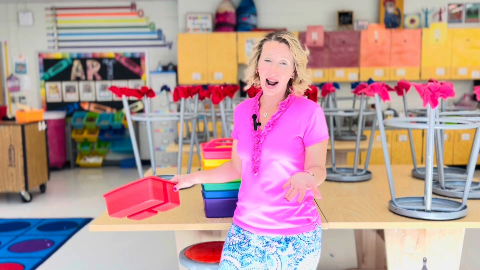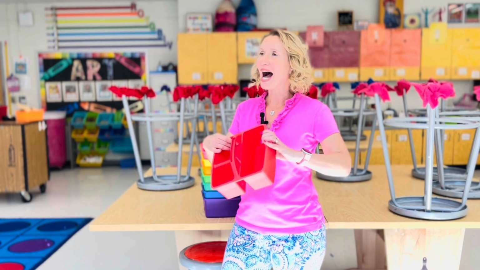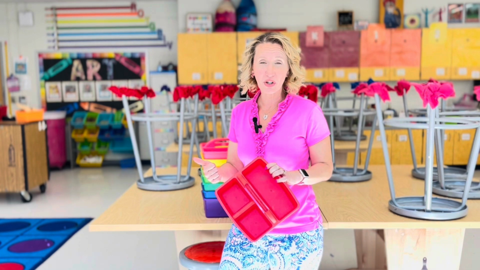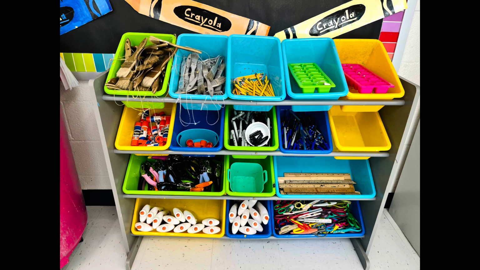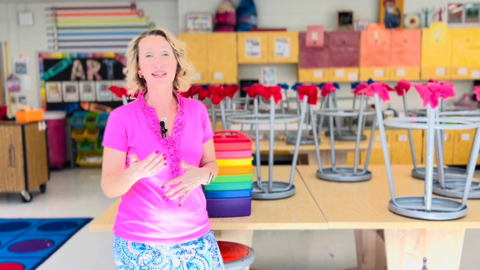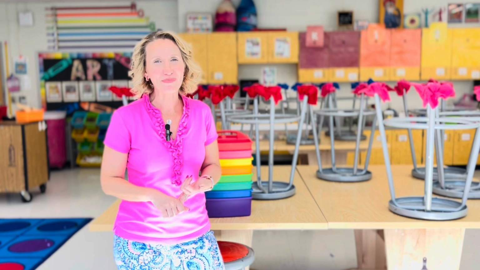This is not a system that I use in my art room. I don't want my students playing with the materials. I don't want these materials to be damaged. I use a system which is more of an art buffet system. So they are turning supplies back into a central location, and then I'm able to check that the supplies are returned and that they are being cared for.